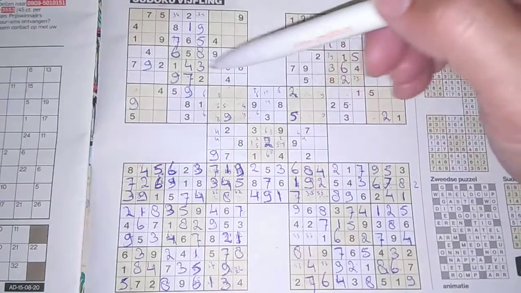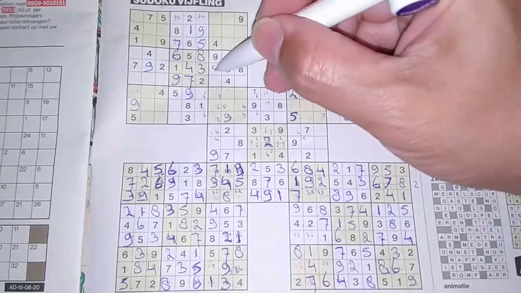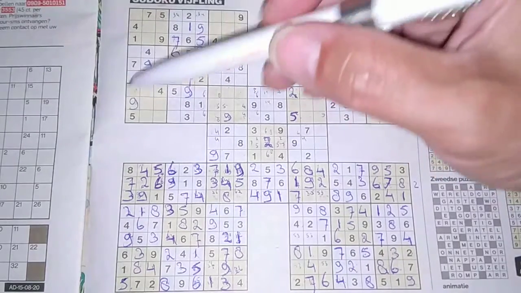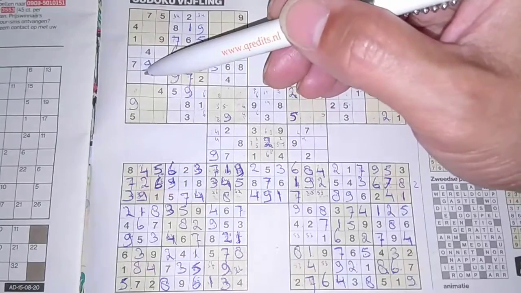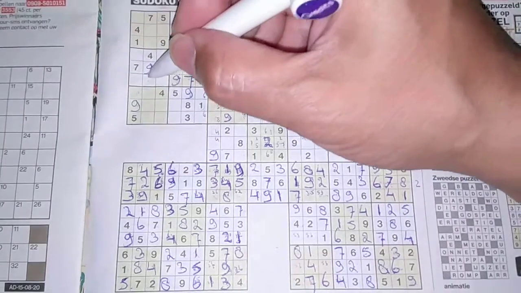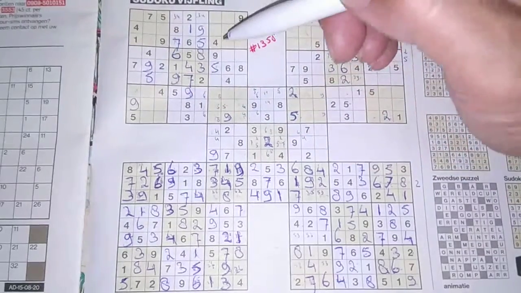1 box left here. Should be the number 5. 5 in this column, 5 in the third column, so the column between the second column. The only place for the 5 should be there.